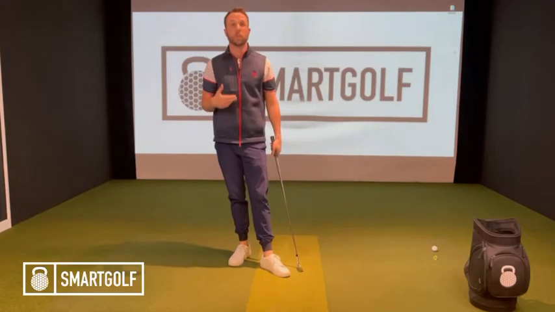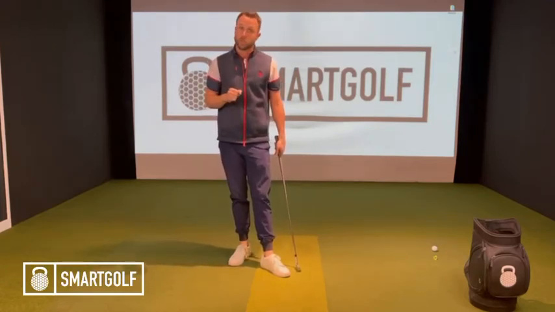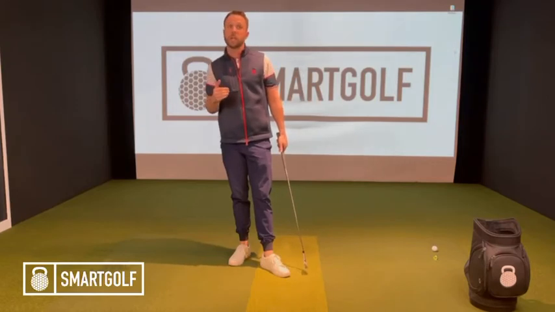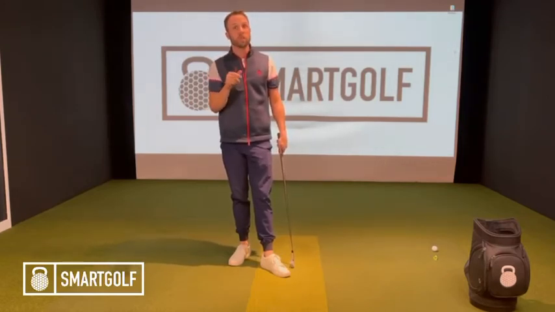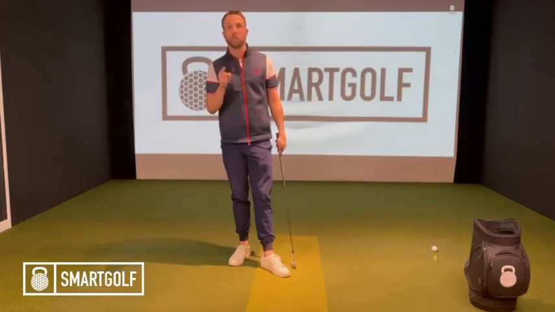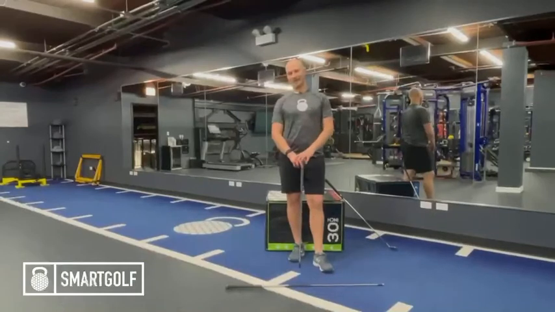usually resulting in those fat shots and even those thin shots. So, if you're an individual that suffers with fat and thin shots, you might want to start by looking here. But when you do start looking here, the first question you should ask yourself is, why might you be sliding in the first place? There's a lot of reasons that you might slide.